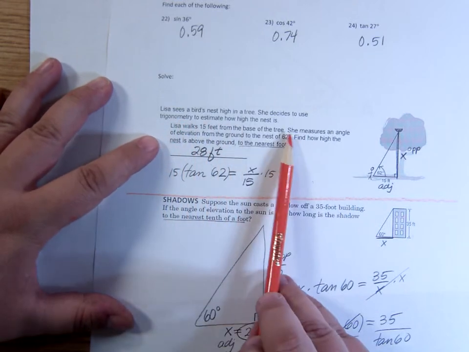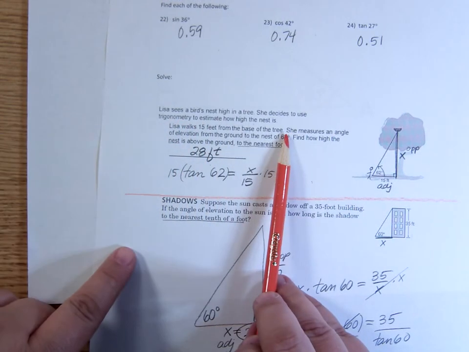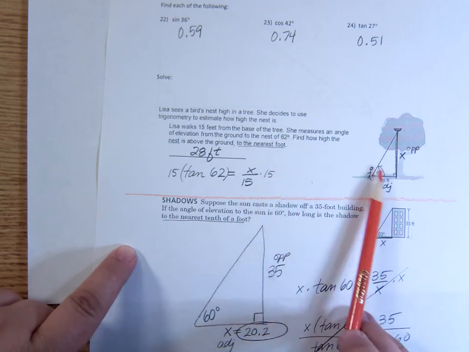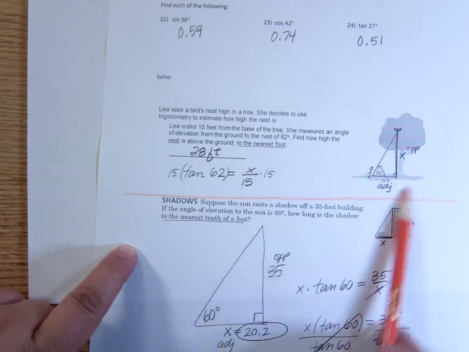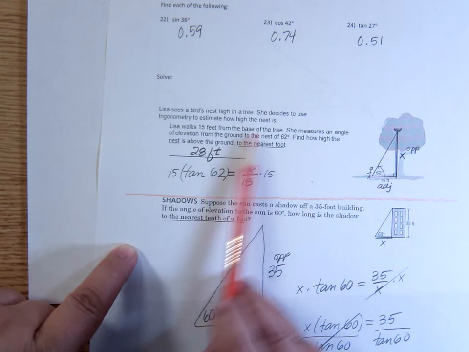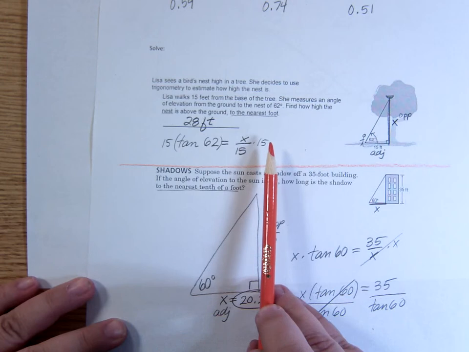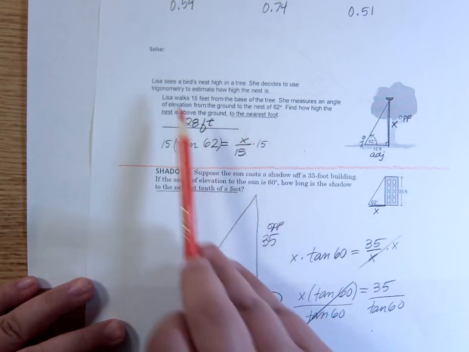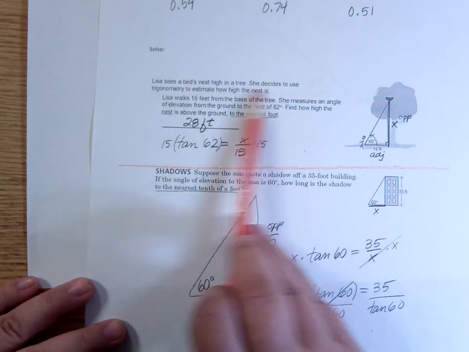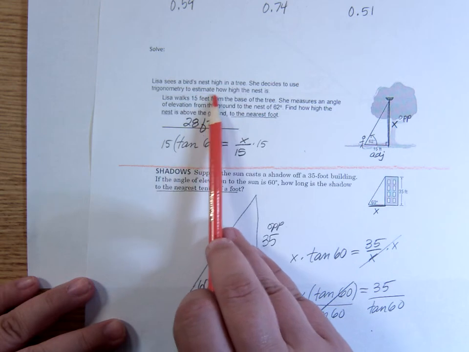Keep in mind on all the angle of elevation and angle of depression problems that we're going to do, you will have the picture. Since the picture is provided for me over here, I really don't care about a lot of this information, but I do have to read through it to figure out what I'm trying to find. It says Lisa sees a bird's nest high in a tree. She decides to use trigonometry to estimate how high the nest is.